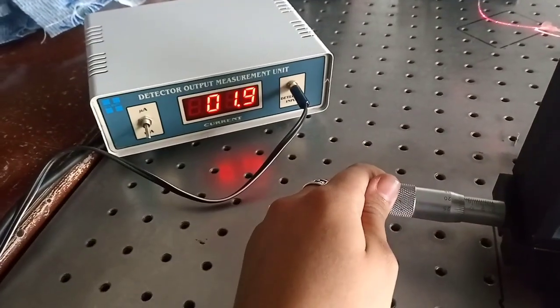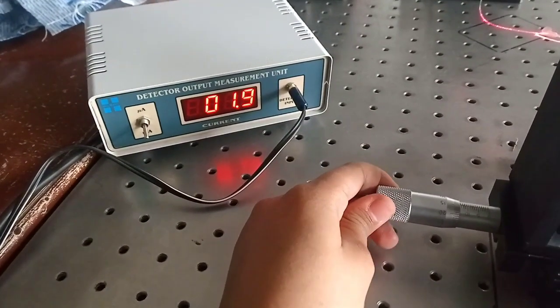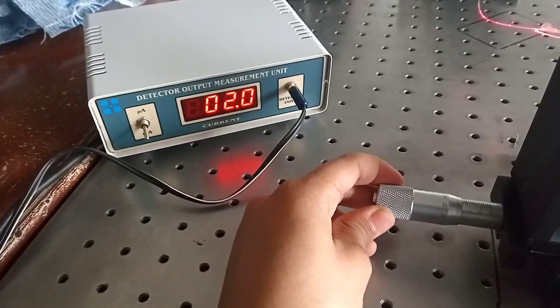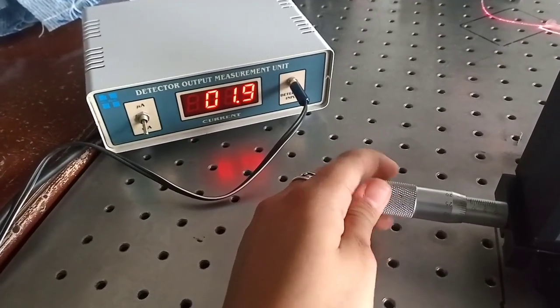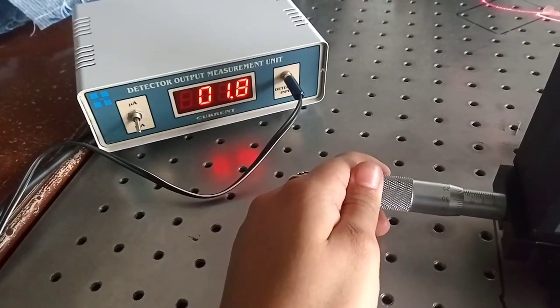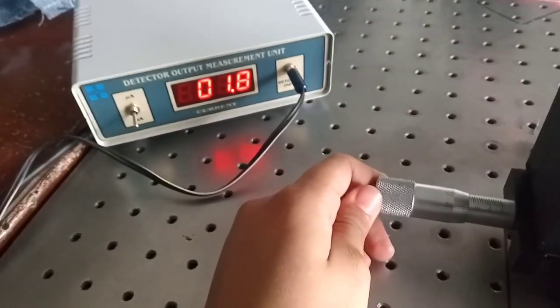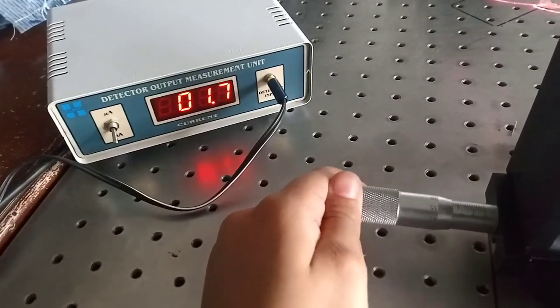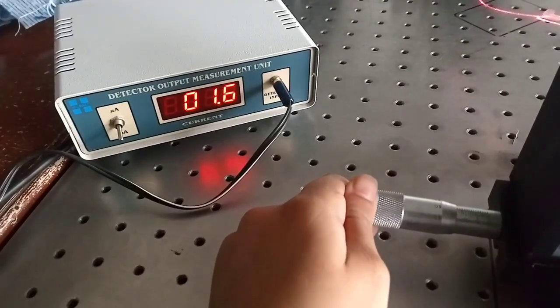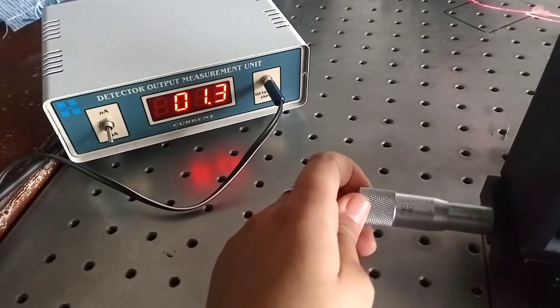In the same way, for this device, it would work like 1.8, 1.9 again, 1.8. Now you note this down, and again continue the same thing for decreasing values of the current. 1.6, 1.4.